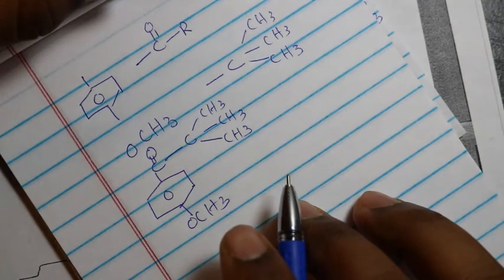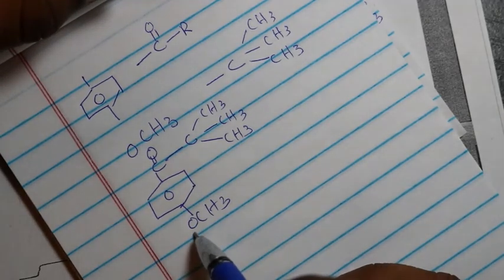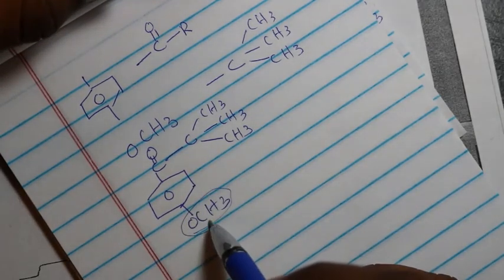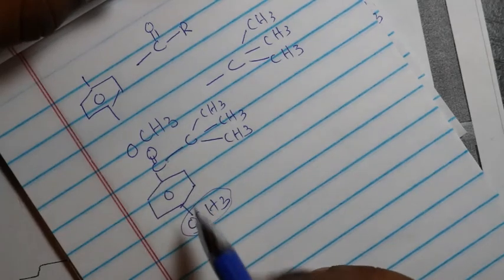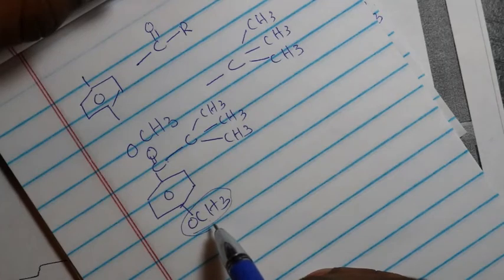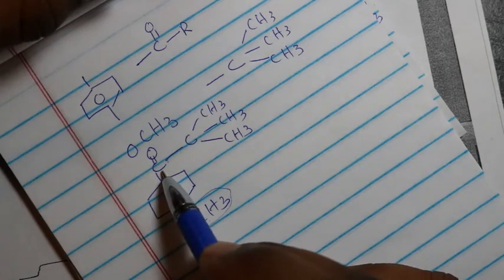This is the only possible structure, because we cannot connect the methoxy group to the carbonyl, because we already confirmed we do not have any ester. So we have a ketone and a methoxy group.